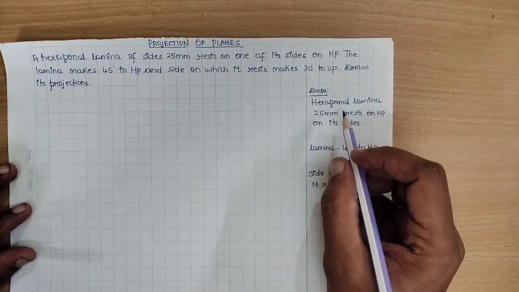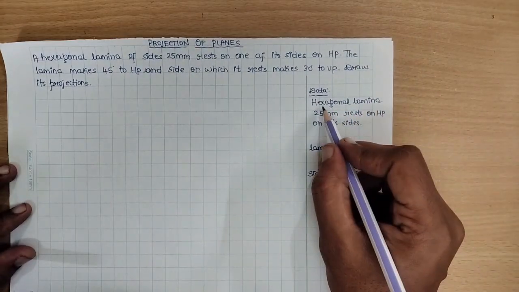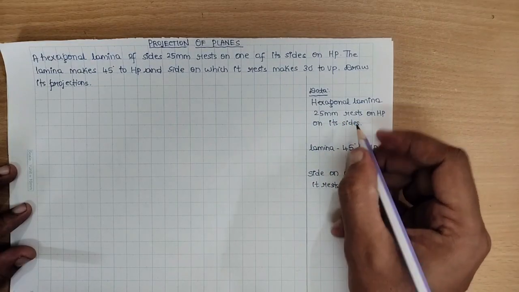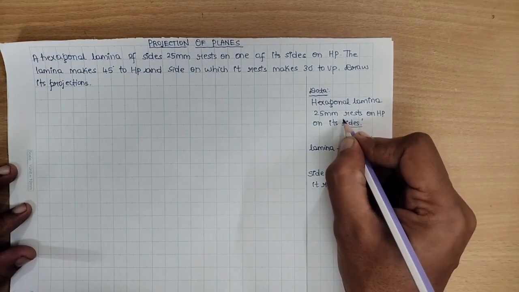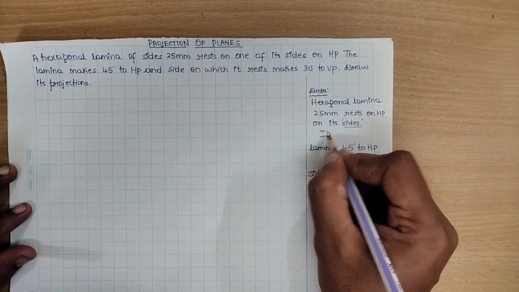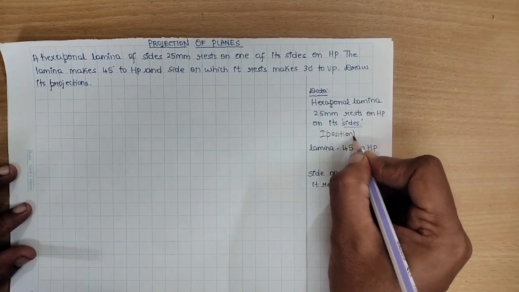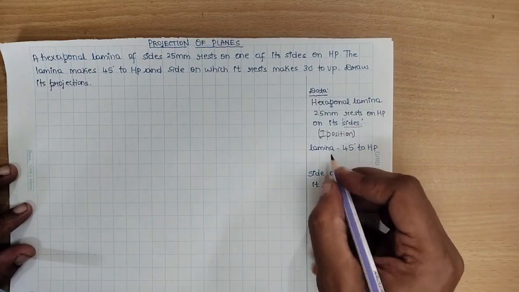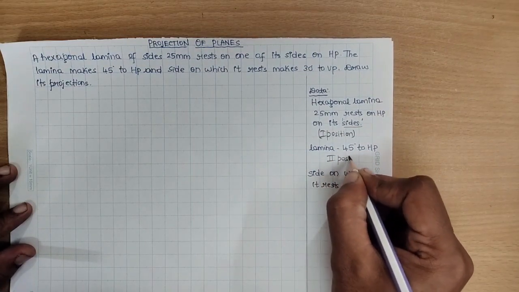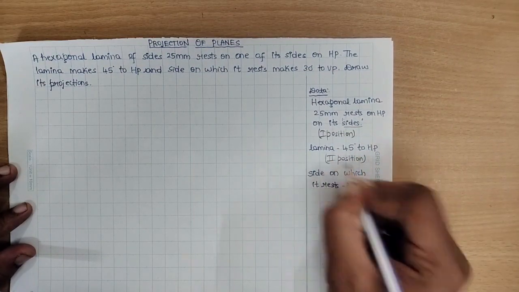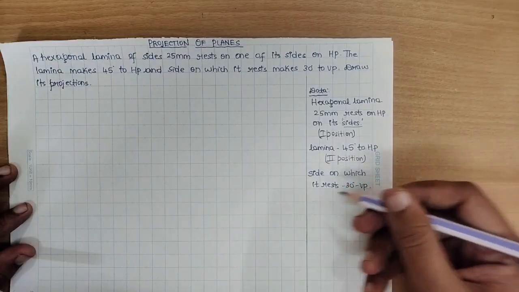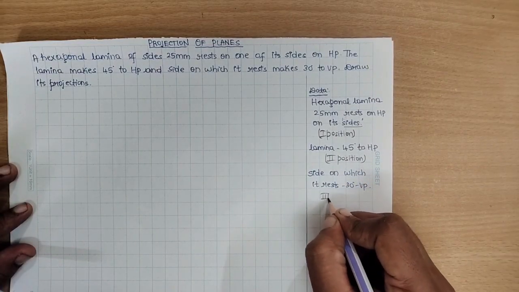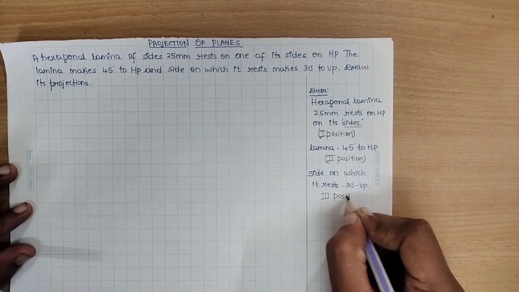This is the first part of the data. The data is like this. A hexagonal lamina 25 mm side rests on HP on one of its sides. So this constitutes the first position. Followed by the same lamina is now inclined at 45 degrees to HP. This would be the second position. The next thing, the side on which it rests is 30 degrees to VP. This constitutes the position number 3.